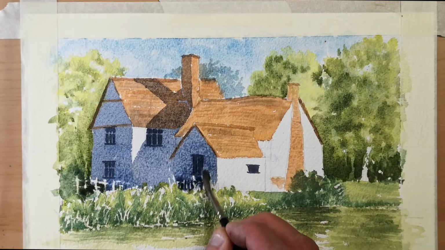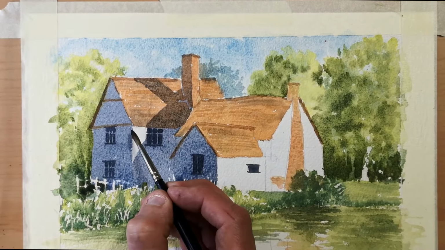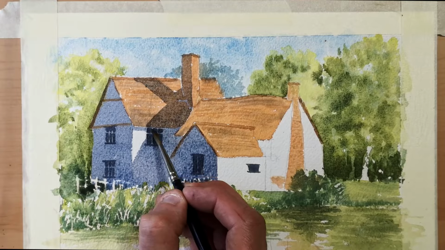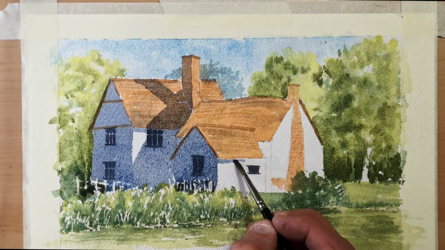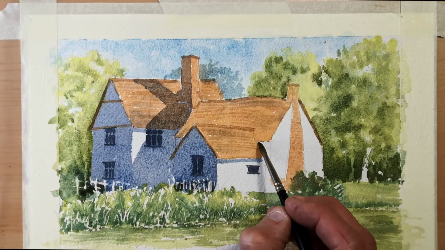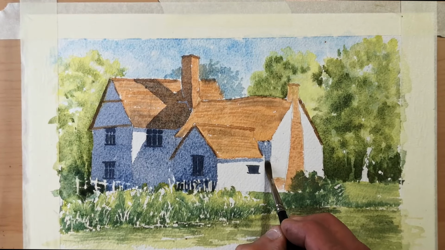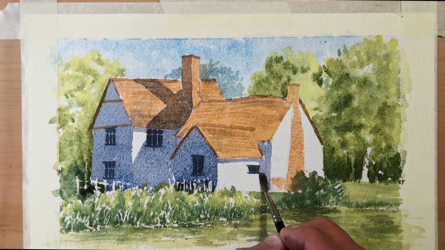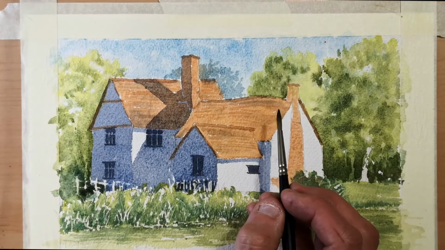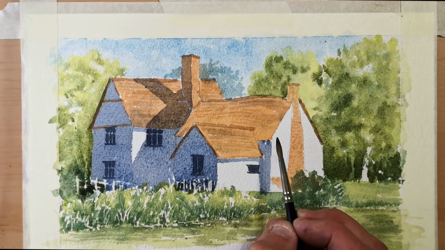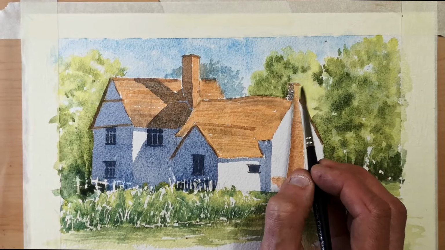We can see where the masking fluid for this little fence is now. You're going to have a shadow under the eaves there. You're going to have a shadow under the eaves here. Then this is in shadow. That's going to cast a shadow onto there. It's always good to talk to yourself when you do these things, because if you talk to yourself, you're asking yourself questions.